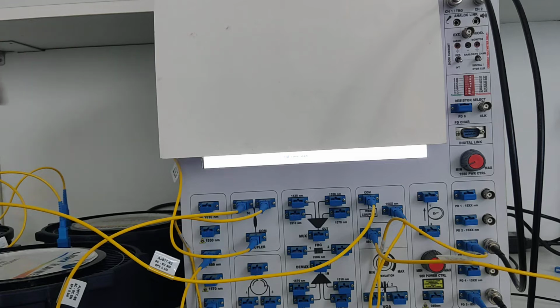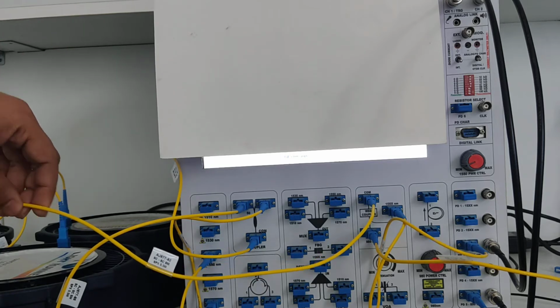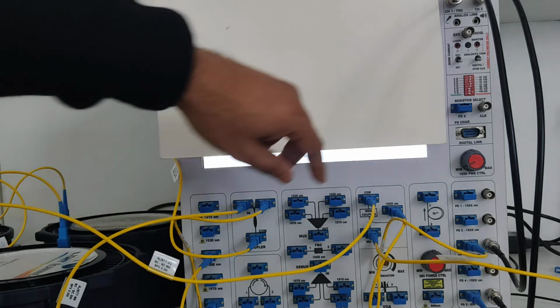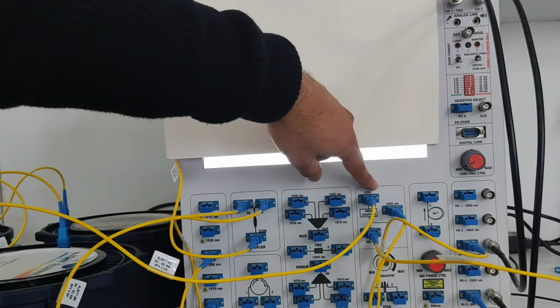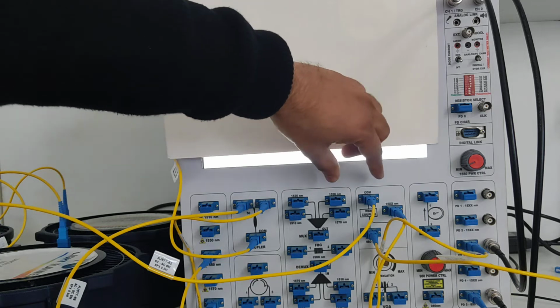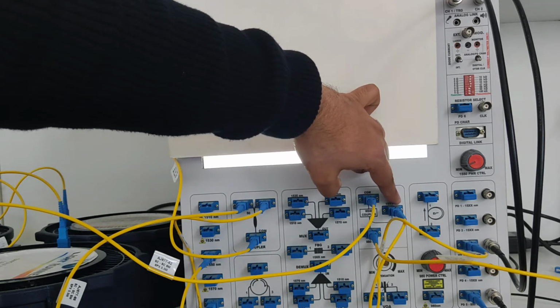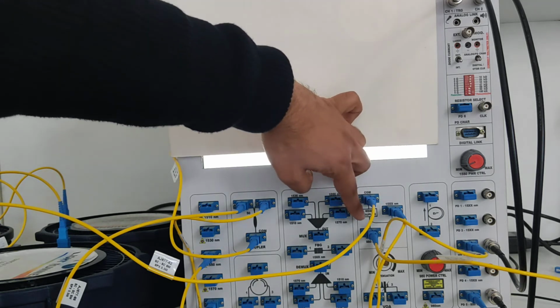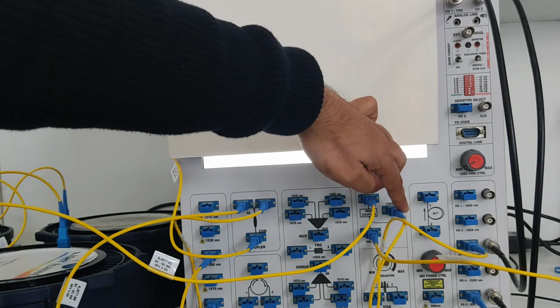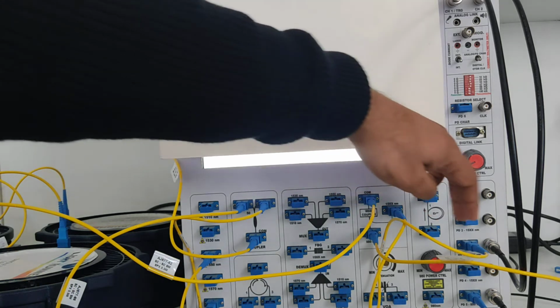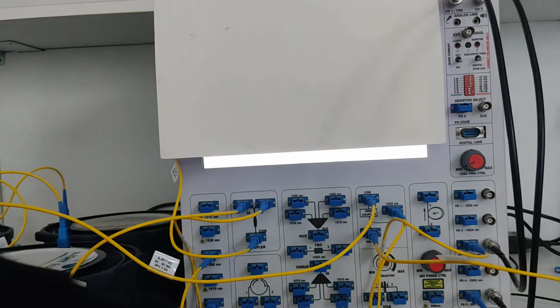Like this we interconnected all the spools, and the light from the final spool is connected to the input end of the second coupler, and at the output of this coupler we'll get back the 1550 nanometer and 850 nanometer. We connected those two sources to their respective photodetectors.